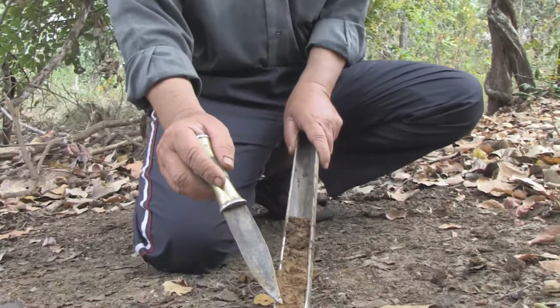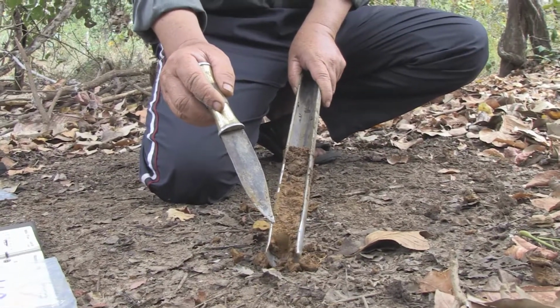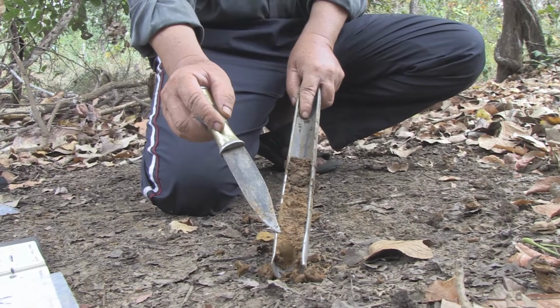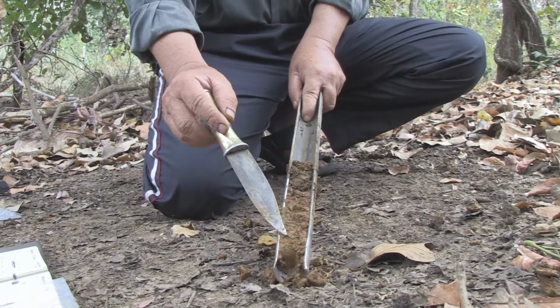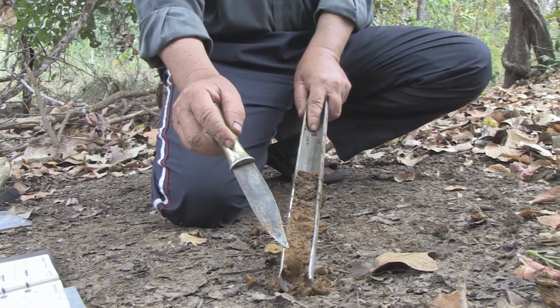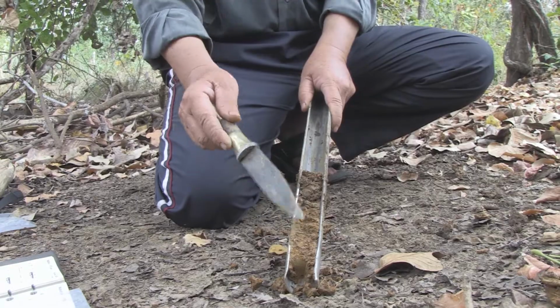The yellow color here can tell you that in the past, there were some years when it happened to be very dry. So that's why the iron oxidized from ferrous to ferric. It turned to a very dark yellow color, as we can see.